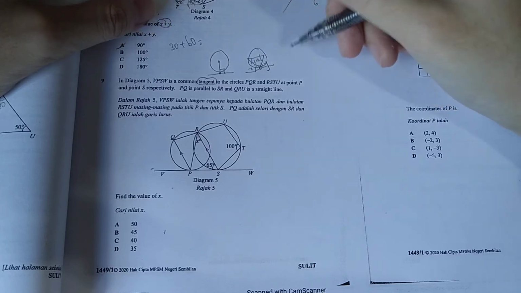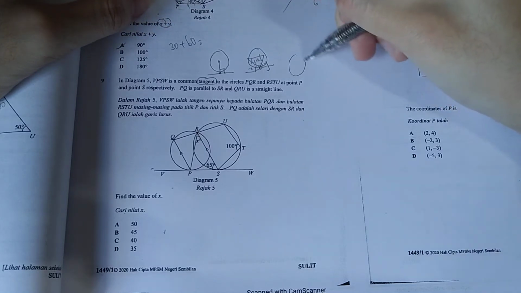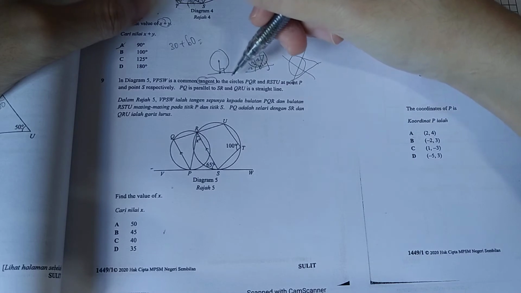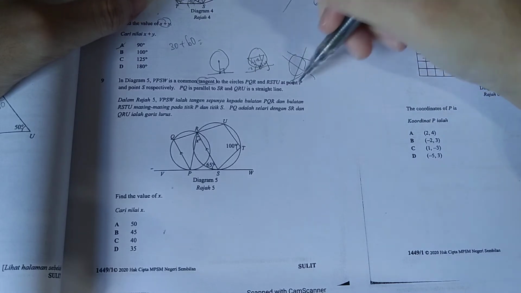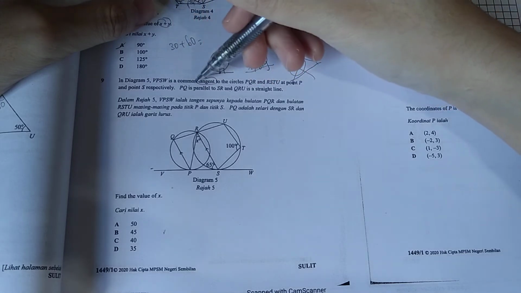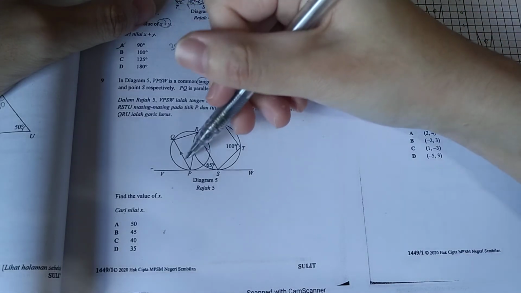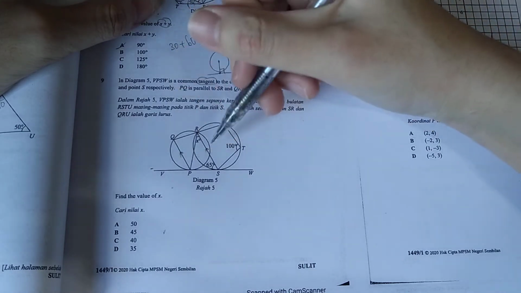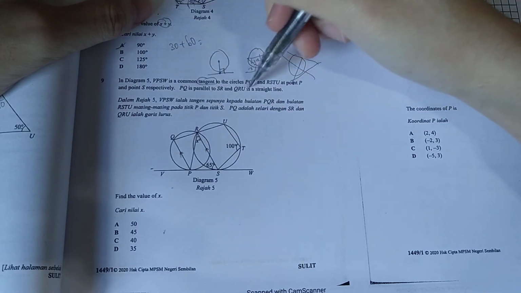Then there's another one for 2 tangents, but that one is rarely used, and we won't use it for this question. Alright, keep reading. RSTU at points P and S. Okay, PQ is parallel to SR. They already drew the arrows to indicate that they are parallel. PQ is parallel to SR and QRU is a straight line.